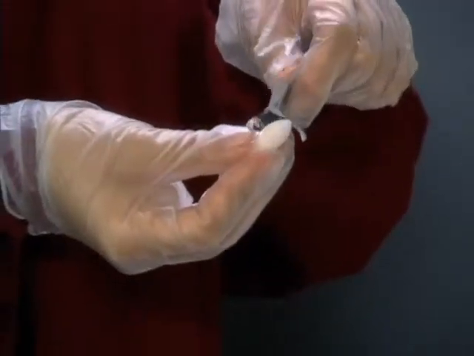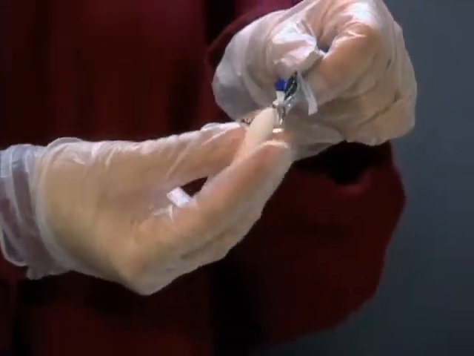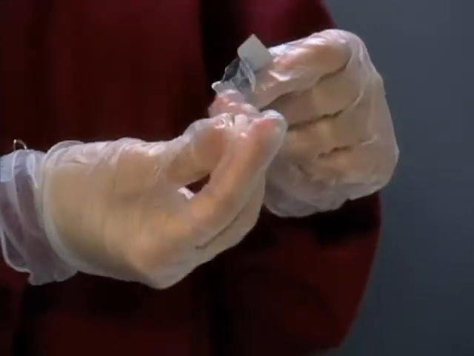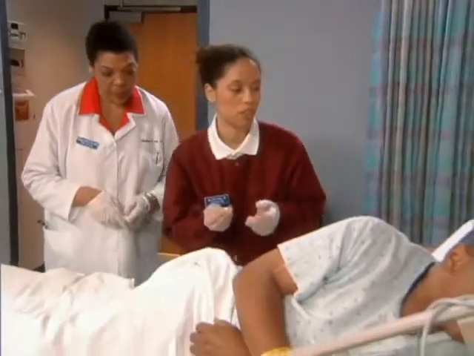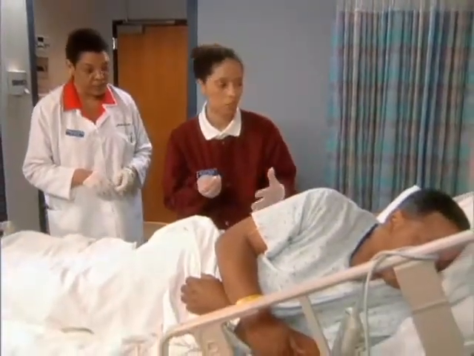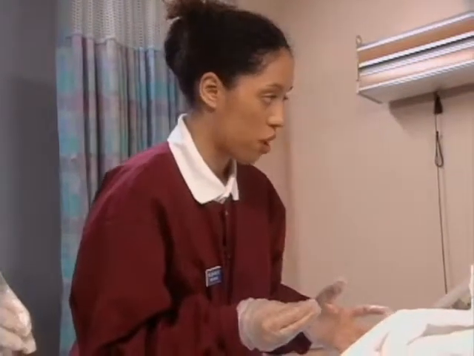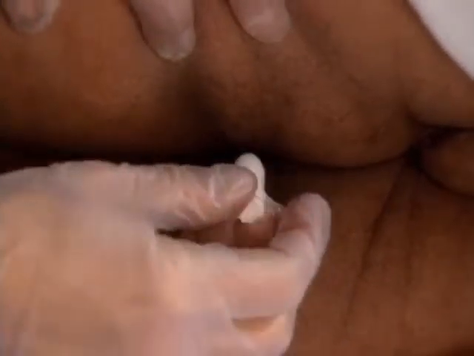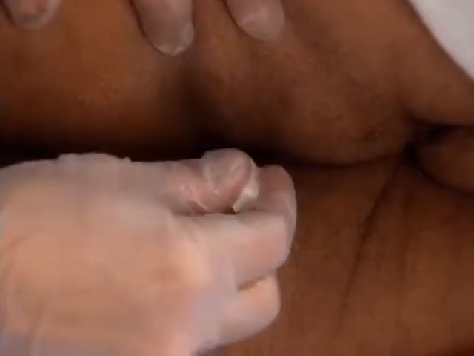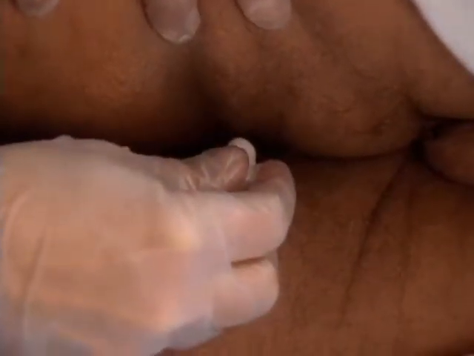Now remember to generously lubricate both the suppository and your gloved finger, okay? Okay, so I'm going to touch you now, Mr. Lemon. I want you to take a few deep breaths through your mouth, and then I'll insert the suppository. Now, with your index finger, insert the suppository beyond the internal sphincter. And that'll be about 4 inches in adults and 2 inches in children and infants, okay?